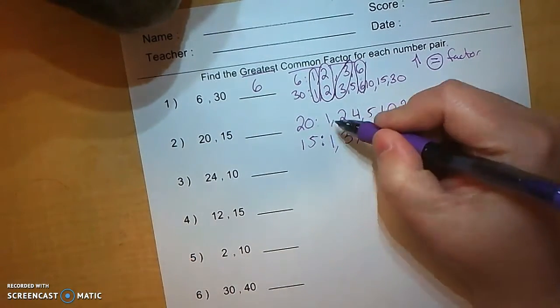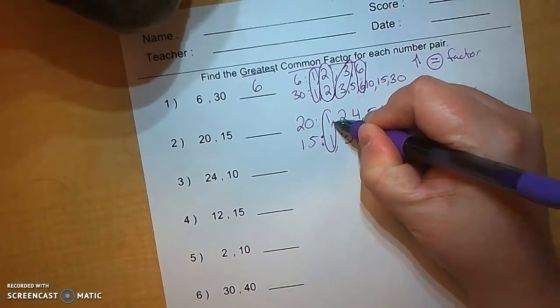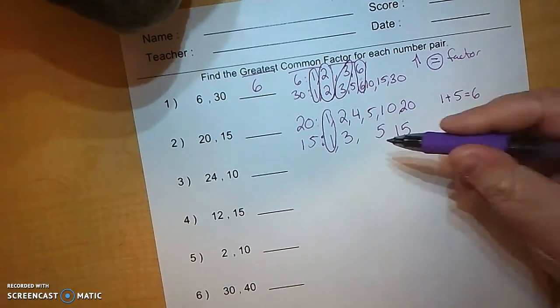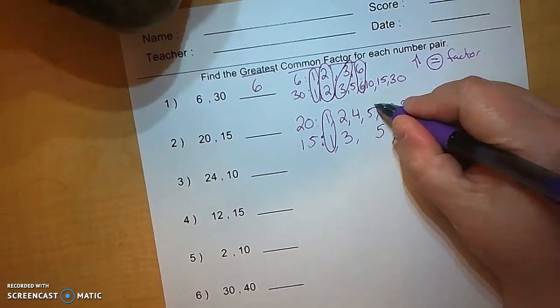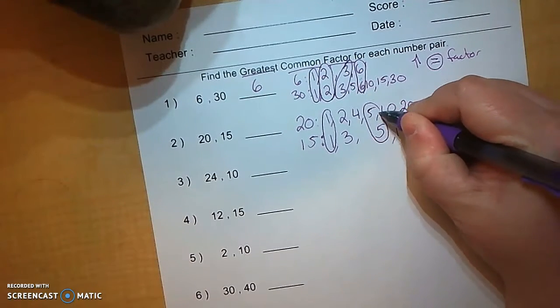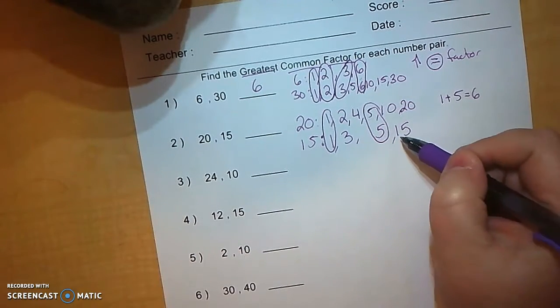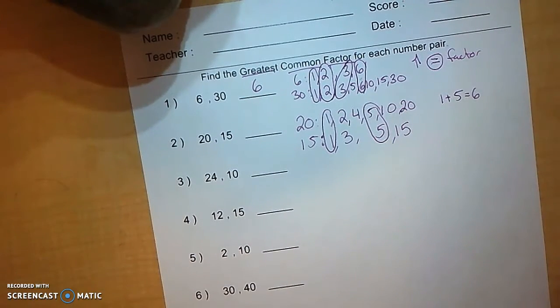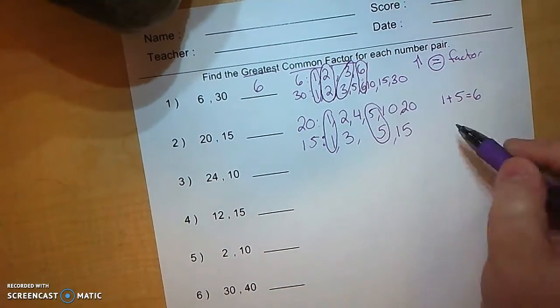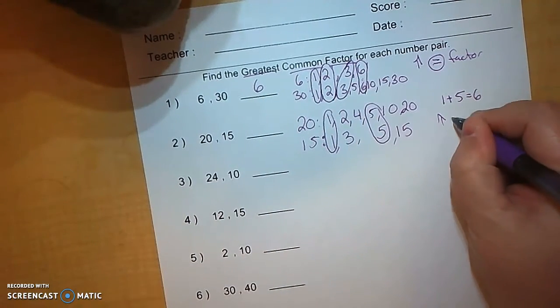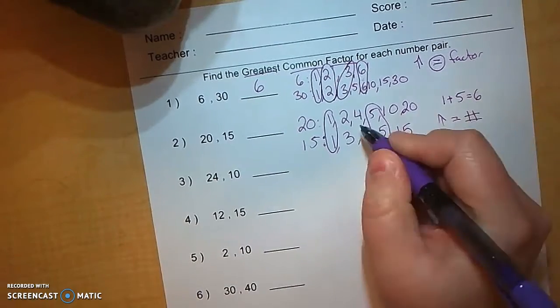So let's take a look. We have 1's the same. 2 won't work. 3 won't work. 4 won't work. Oh, but we do have 5. 5 will work. 15 won't work, 10 won't work, and 20 won't work. So our greatest common factor, or our biggest common number, is 5.